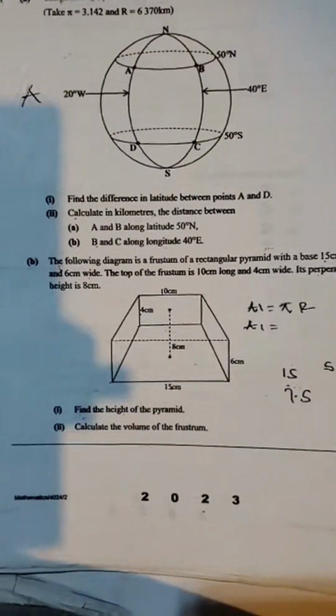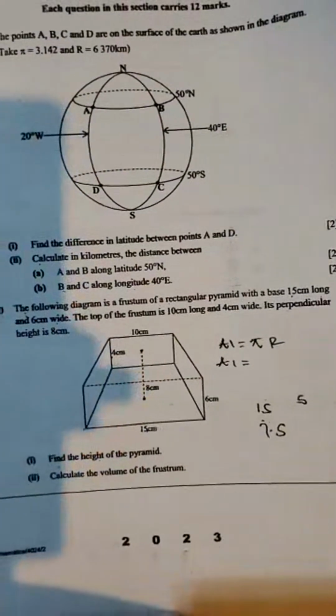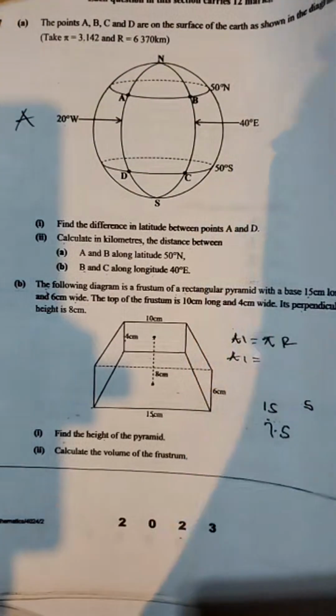What question is this? Question 7 of 2023. Okay, let's proceed. Let's pick another question from section A.